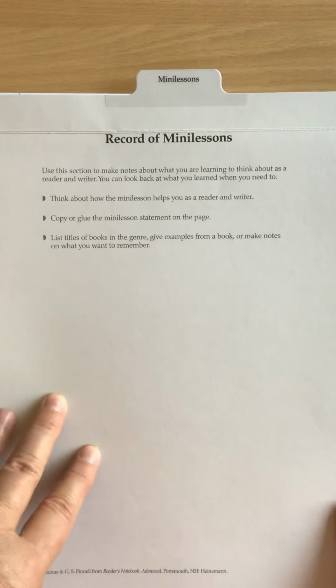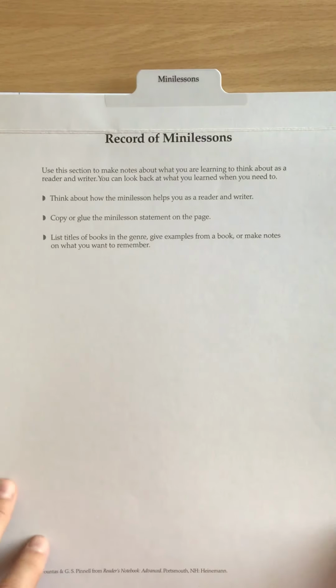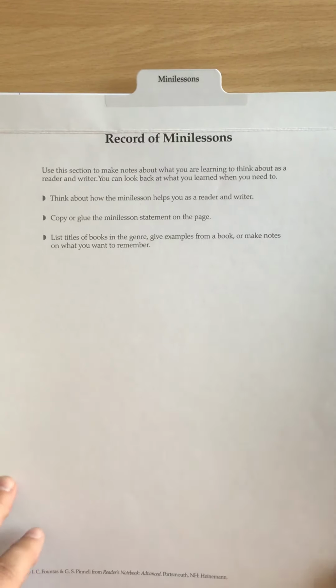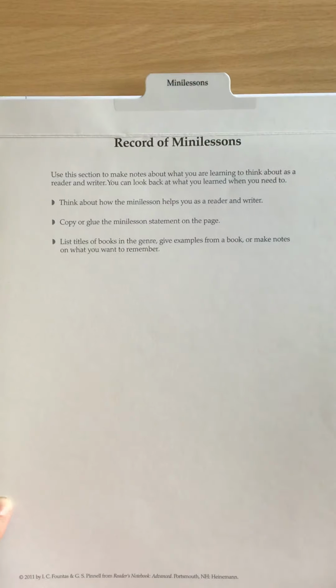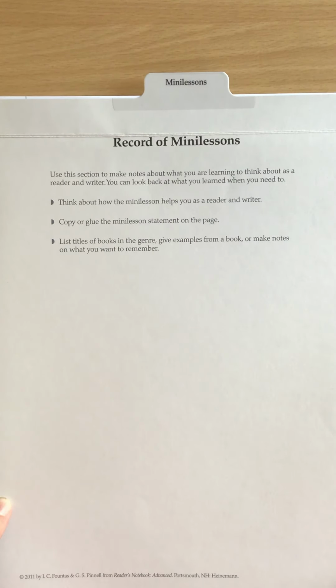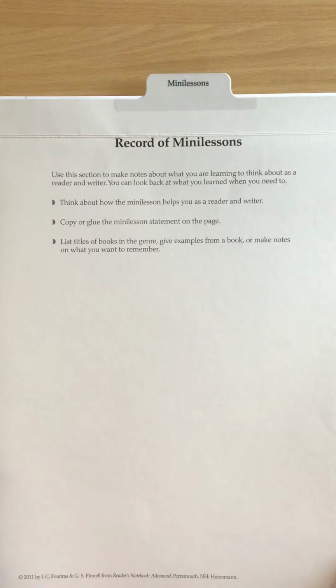When you are listening to your teacher teach the anchor chart or watching it on video, you can be using this section of your notebook to write down what you learn and what you want to remember about those mini lessons. Your teacher may give you a copy of the basic principles that are being taught that you can glue in there and add notes to. It's completely up to you and your teacher how you want to do that.